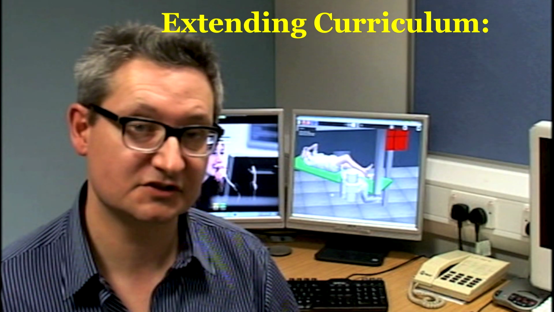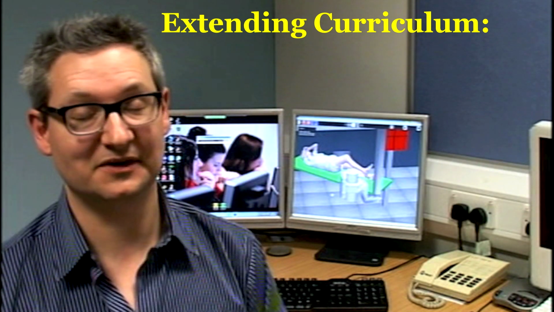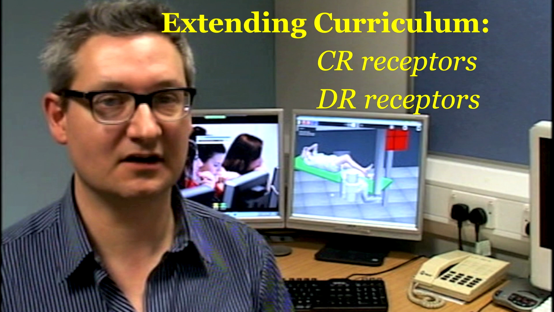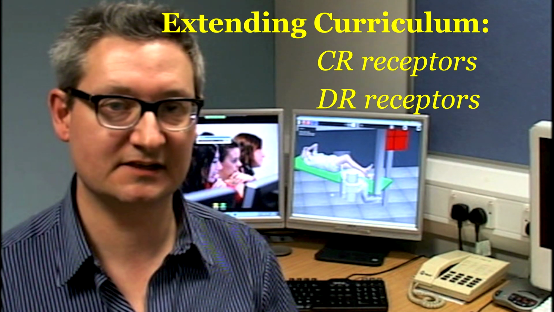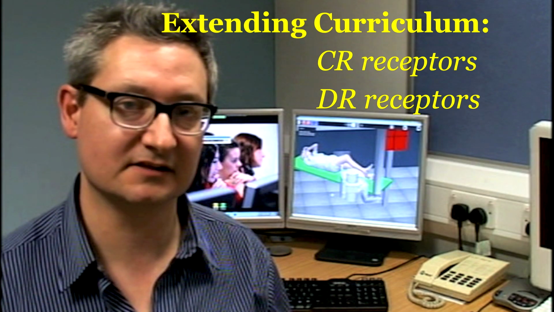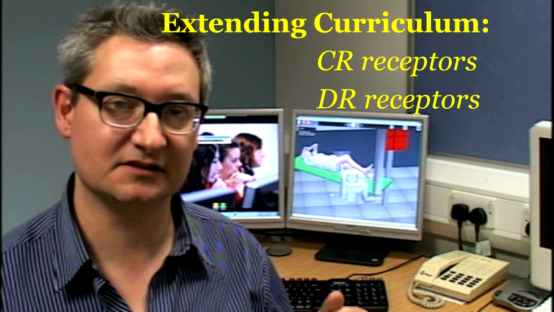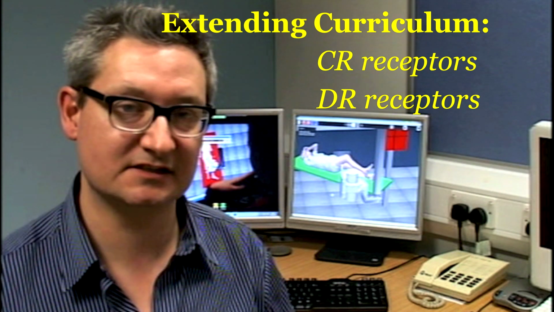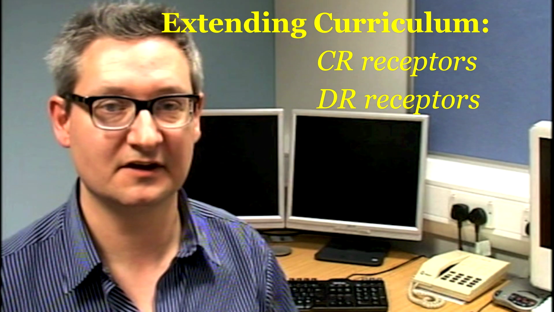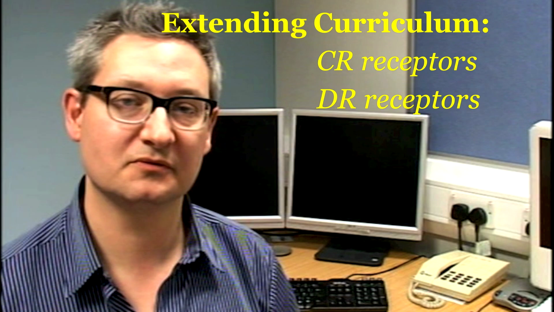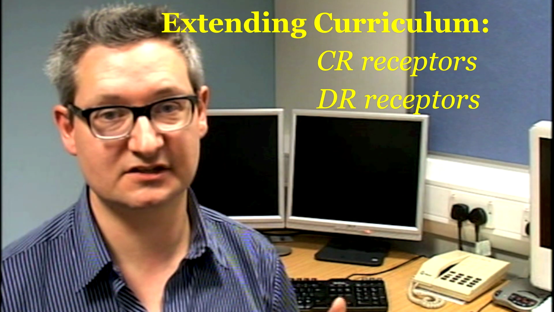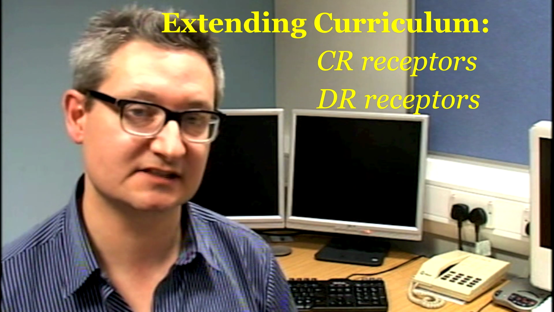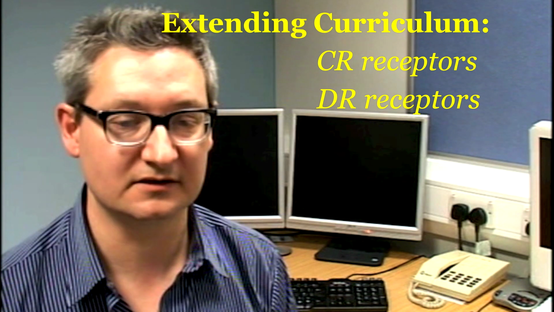On that same side, we've been really happy that we can now change in the scenario between CR and DR simulation. If you're simulating DR, then you're using a flat panel detector rather than a cassette, and that means that the detector doesn't move when you've exposed it, it stays where it is. It makes it a lot easier in DR, as it is in real life, to take repeats. So we've implemented that, and it will also change the sizes of detector that are available. That's a really nice new feature, which again extends the curriculum and allows us to talk about that in class.